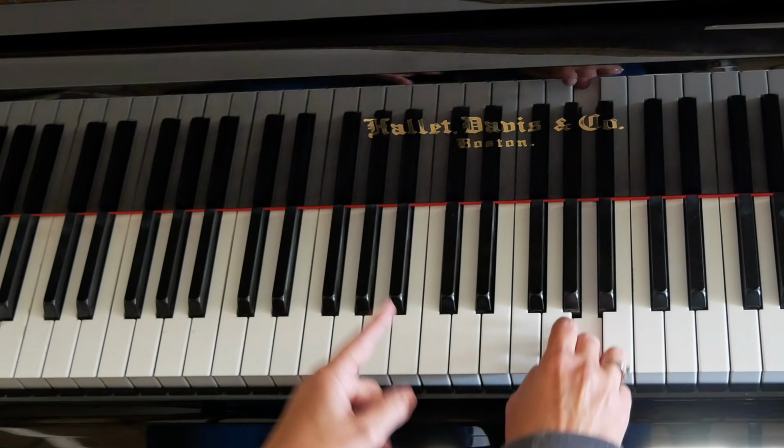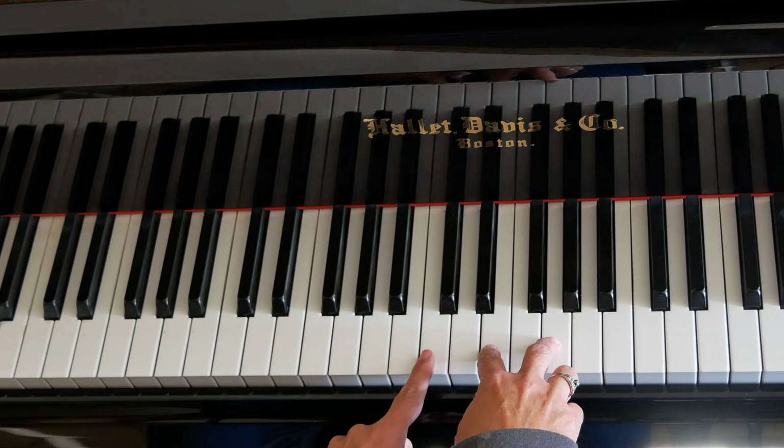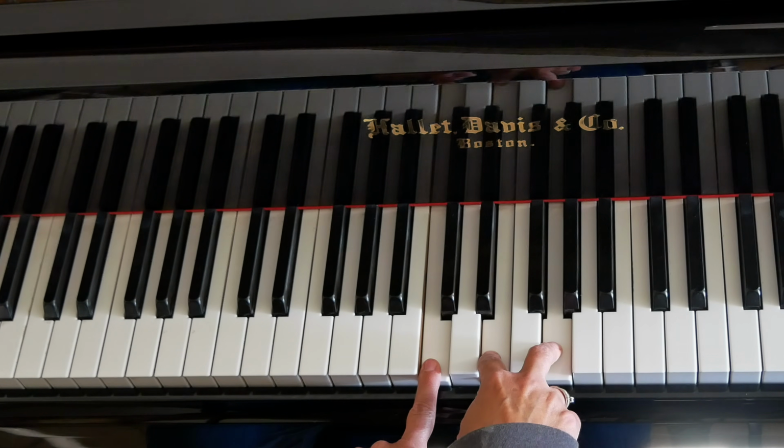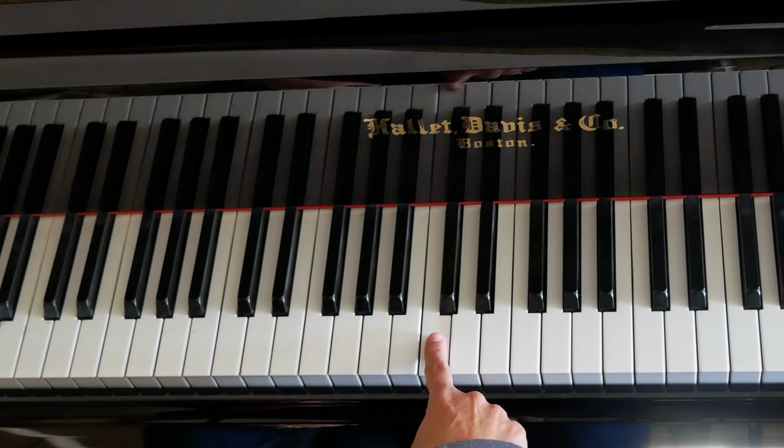Something. Can you hear what it is? Yeah, it's going to be the 5 chord. So what do we ask ourselves? That's right. What's the 5 of the 5?